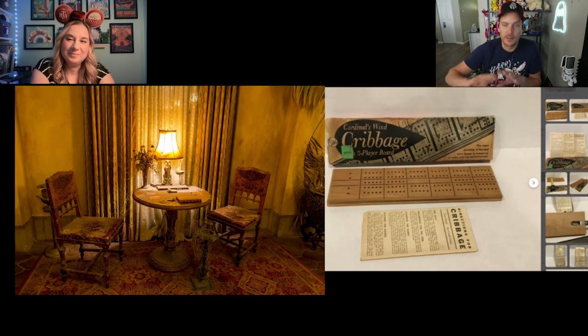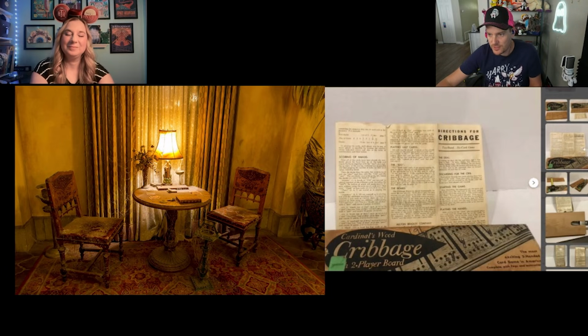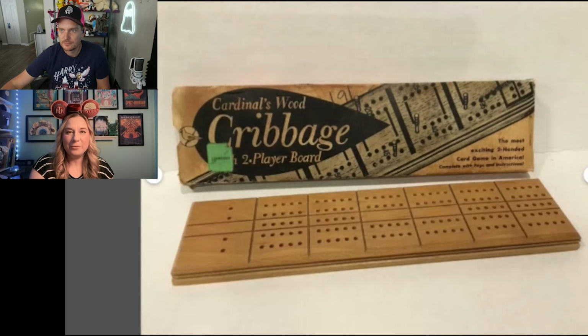There's a lot to cribbage, but I was able to find this vintage one, which, there you go. That's awesome. They were playing. All right, Kirk, what do we have over in the Disneyland Paris version on the table? Because the card game's definitely different there.